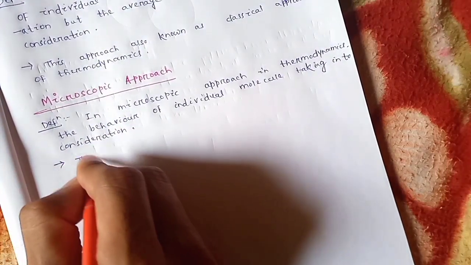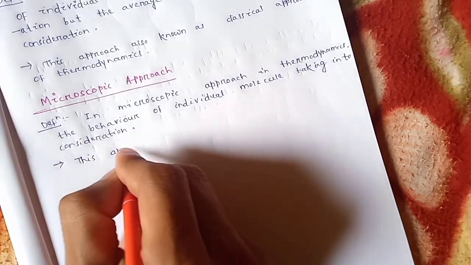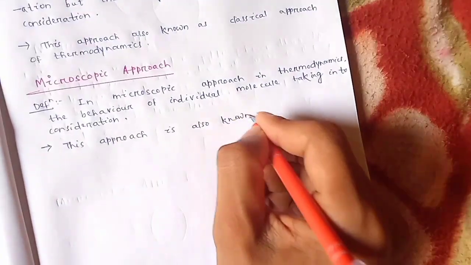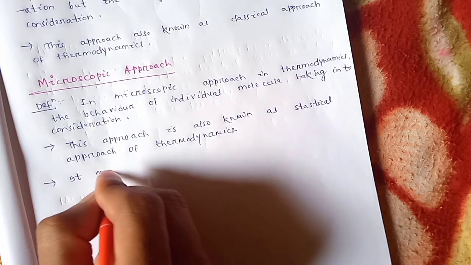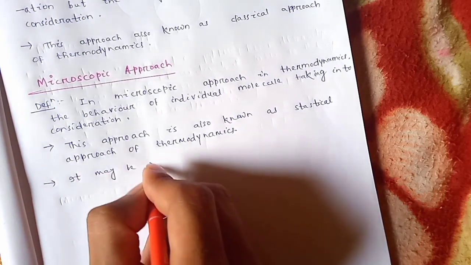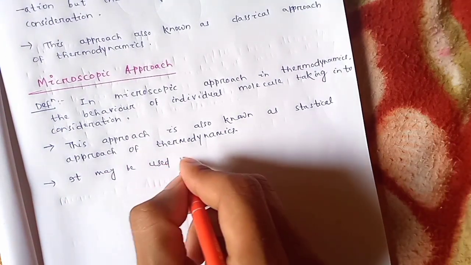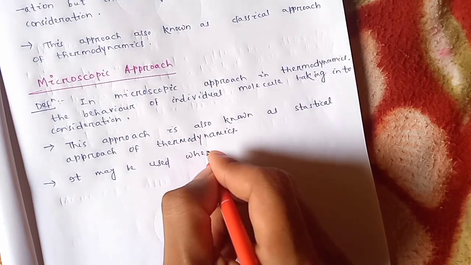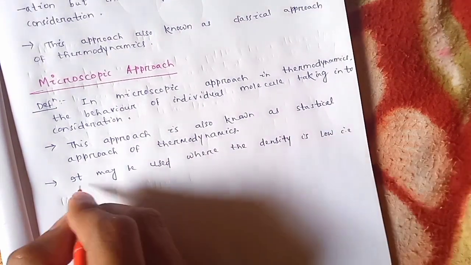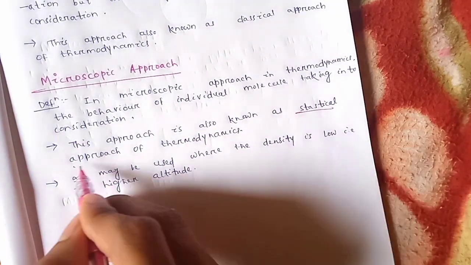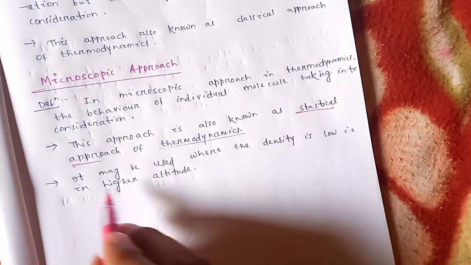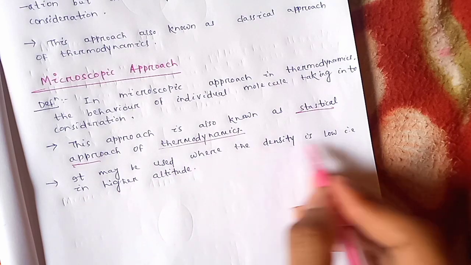This approach is also known as the statistical approach of thermodynamics, and it may be used where the density is low, that means at higher altitude.